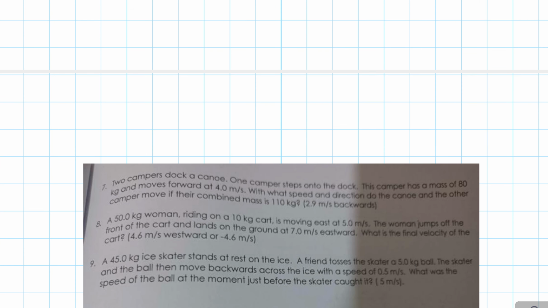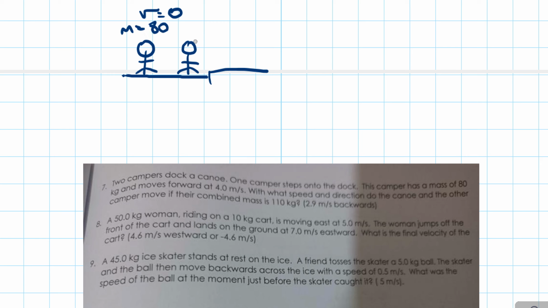So in this situation, we're going to assume that they're docking a canoe. You've got two men in position before, and here's your dock. Initially, as they're coming into dock, we assume the boat is stationary, so V is equal to 0. The mass of one of the campers, the one stepping off, is 80 kilograms. The mass of the other person and the canoe is 110 kilograms.